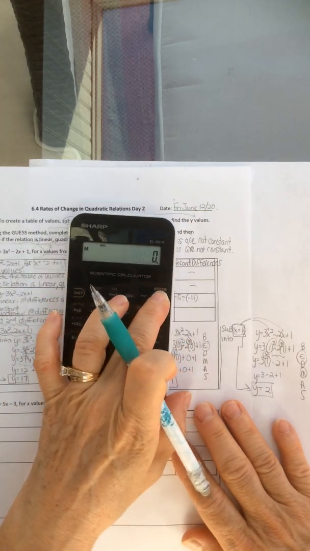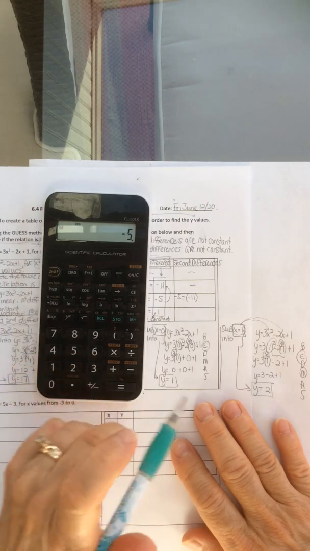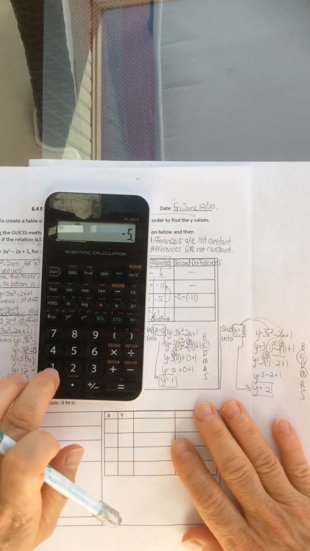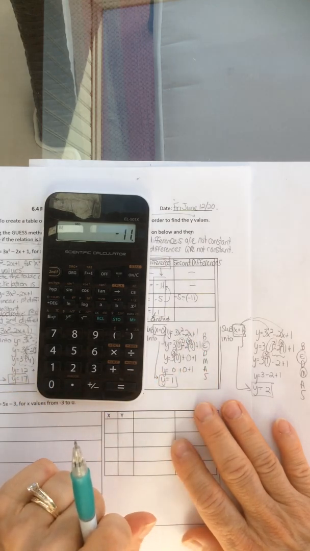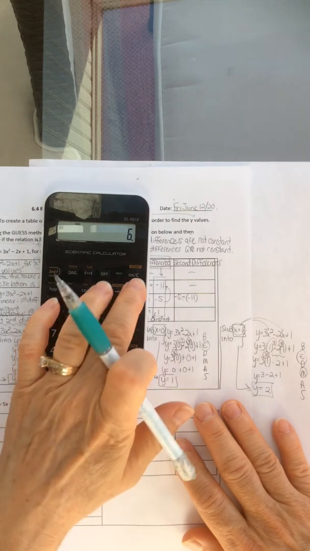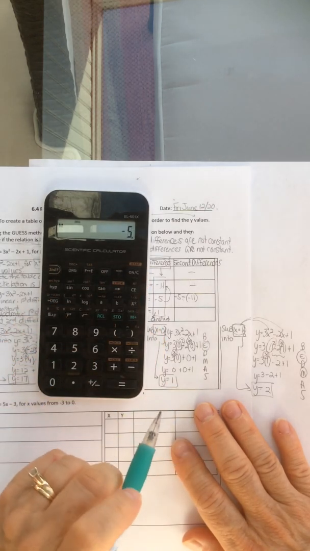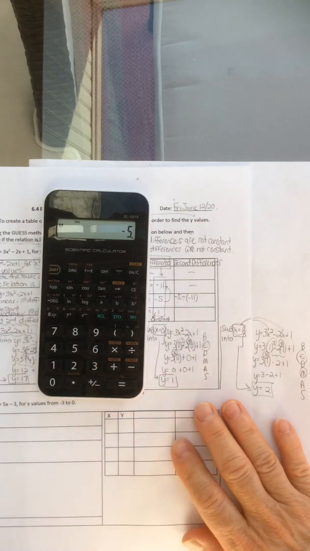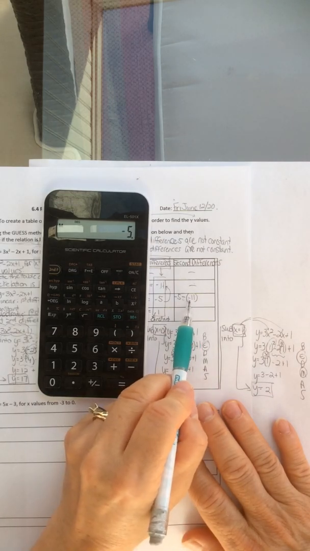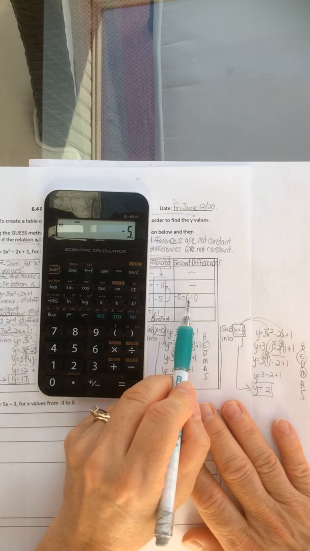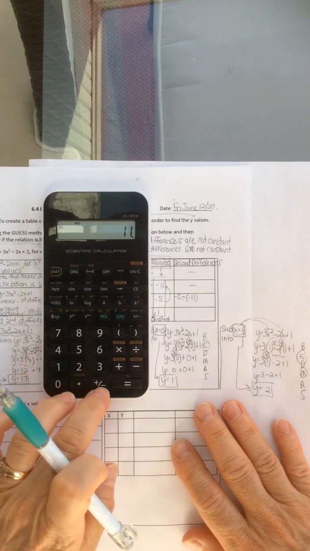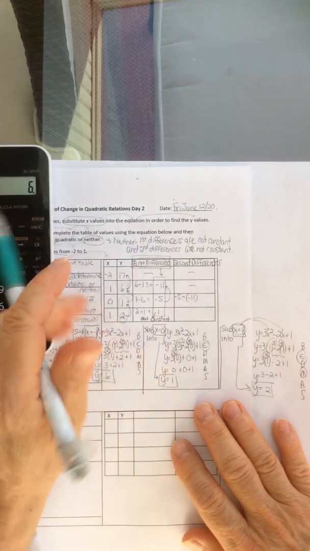Now when I type that in, 5 that's negative, minus is the subtract sign, and then 11 I have to make negative, equals 6. I'll do that again. 5 that is negative, then this sign here is always the subtract sign, and then the sign that's not yet typed is this one, and this one has to be the negative. So 11, which is negative, and then 6.